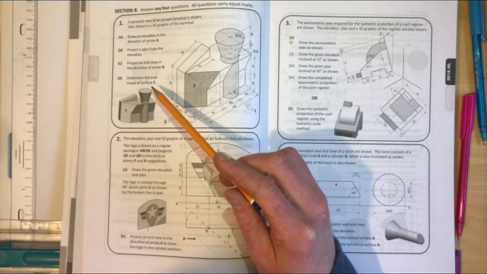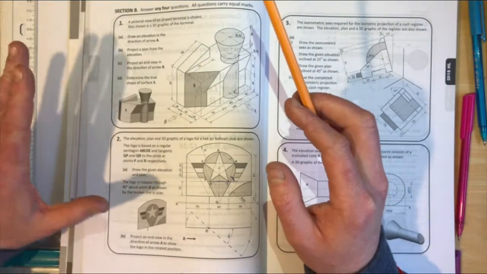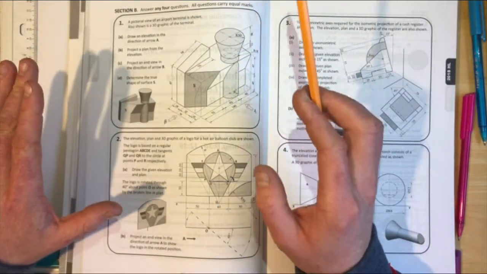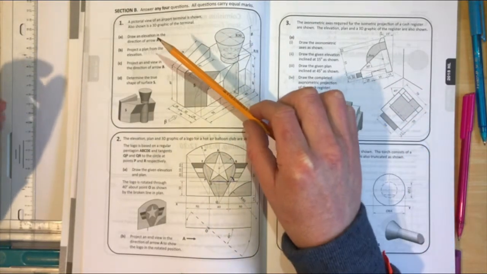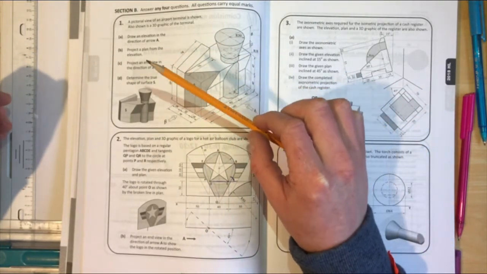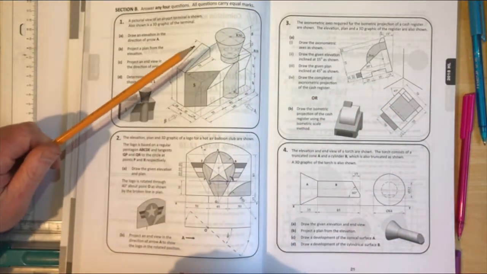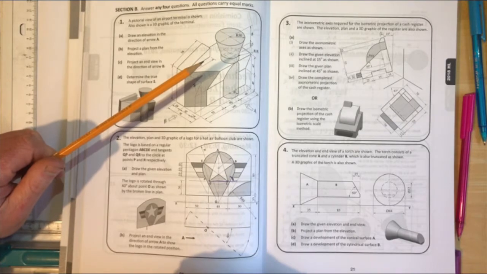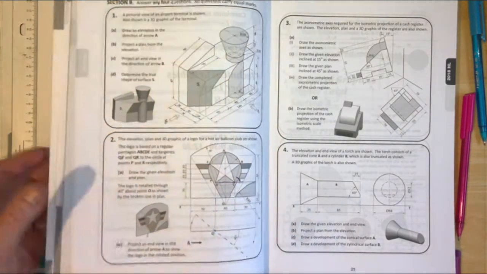Okay, so our first step is to know which side to draw our elevation on and which side to draw our end view on. So top tip, arrow A for elevation is pointed to the left, so that's where we're going to draw our elevation, on the left hand side of the page. Project an end view from the direction of arrow B, which is pointing to the right, which means the end view is going to be on the right. Okay, so we'll get straight into it then.